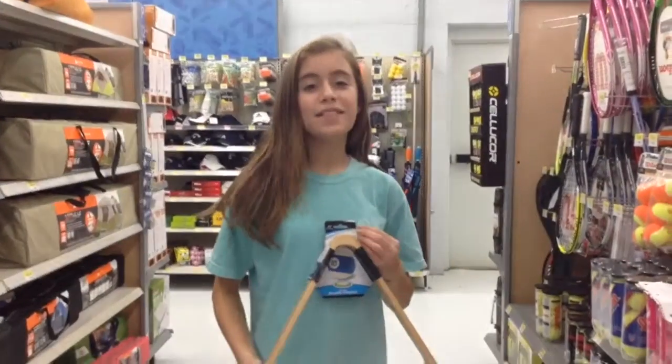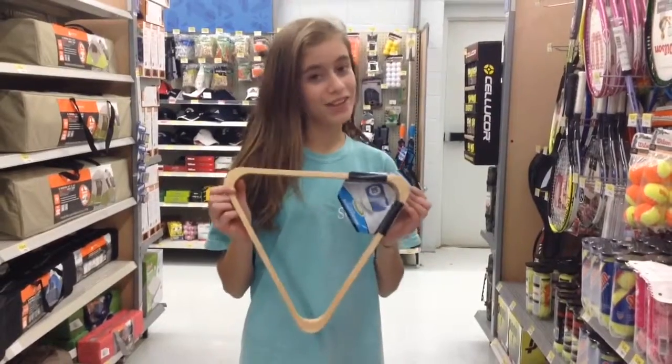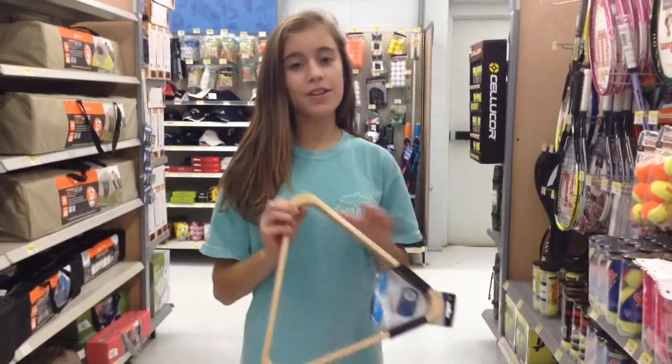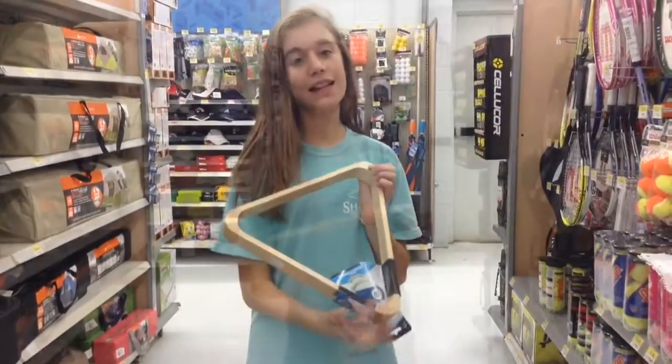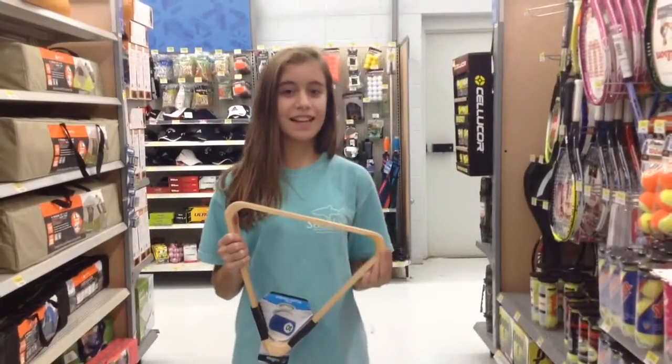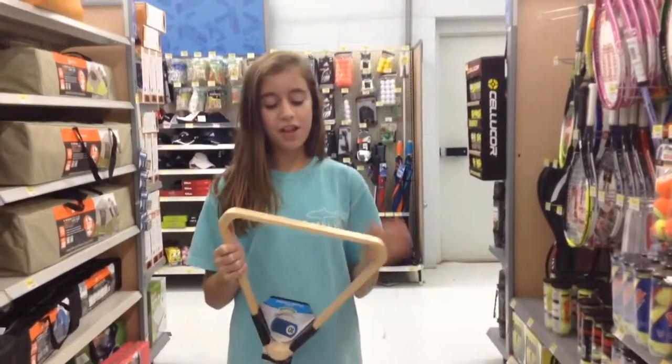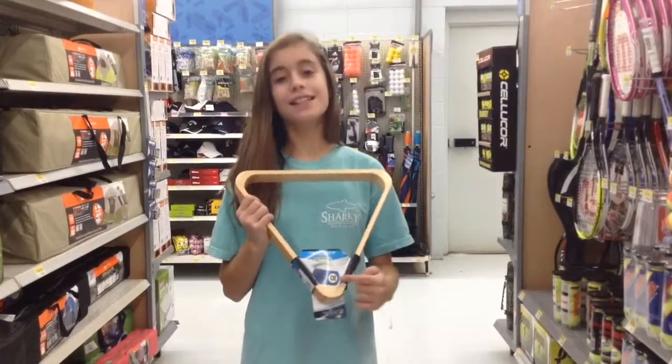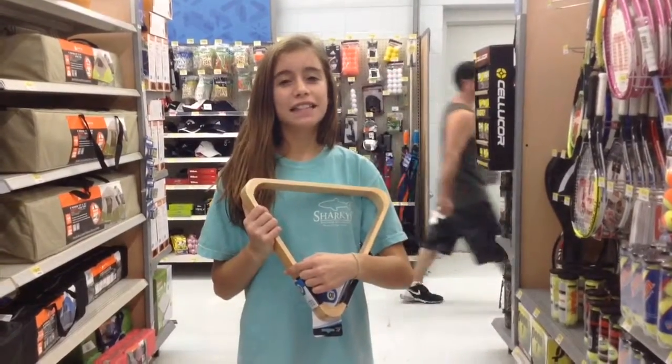E is for equilateral triangle. An equilateral triangle is a triangle with 3 equal lines or sides.